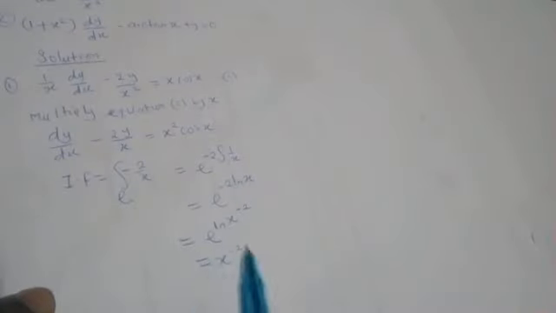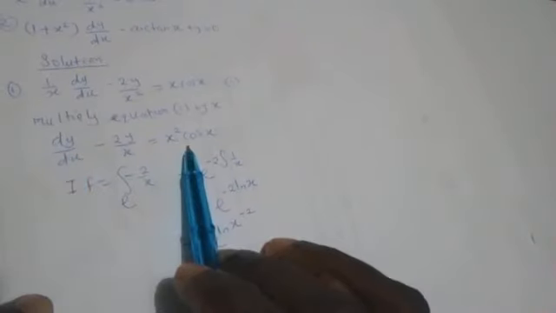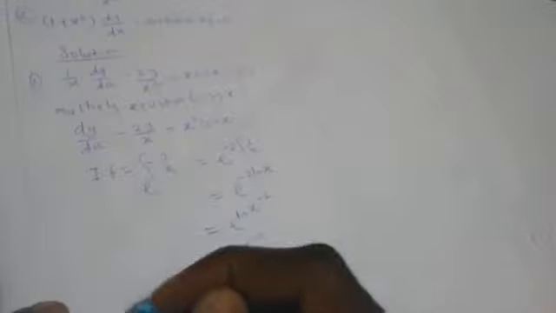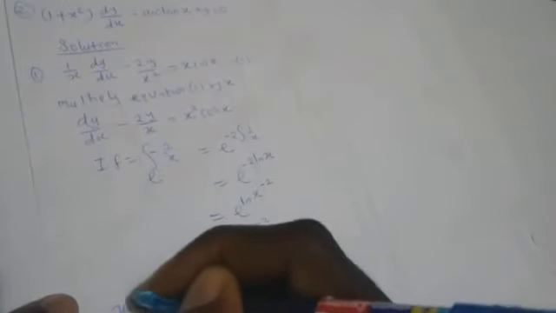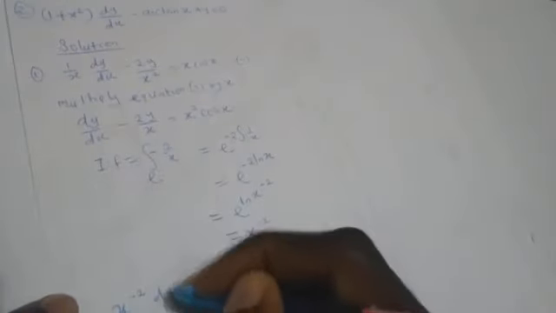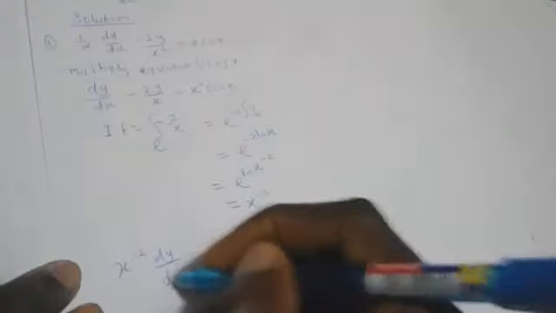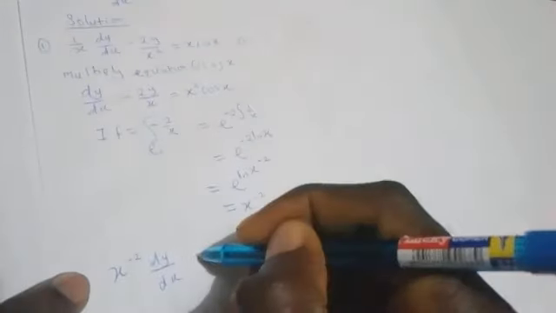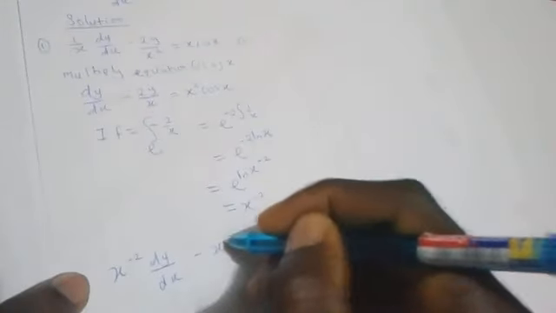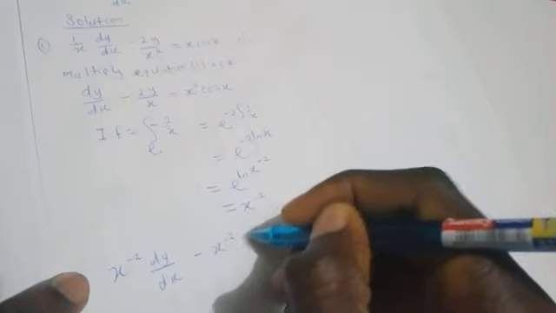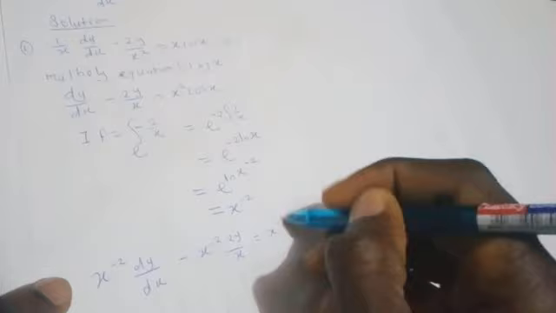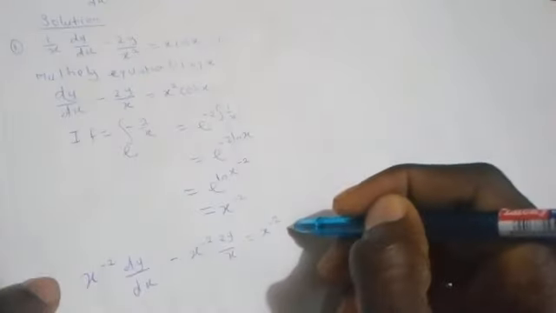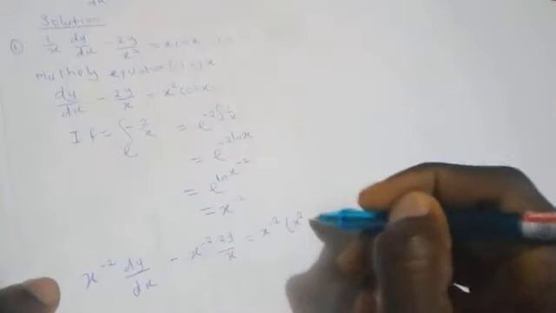I multiply: x to the minus 2 times dy/dx, then minus x to the minus 2 times 2y/x, and x to the minus 2 times x squared cosine of x.